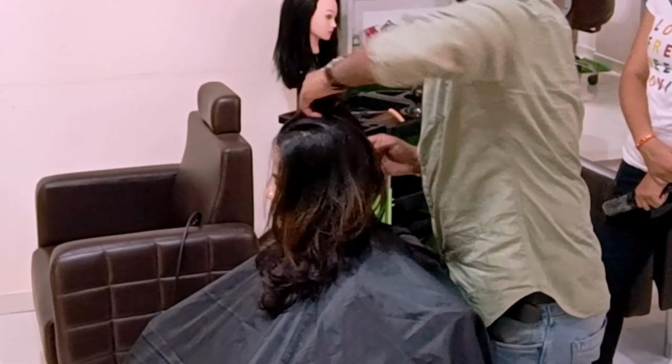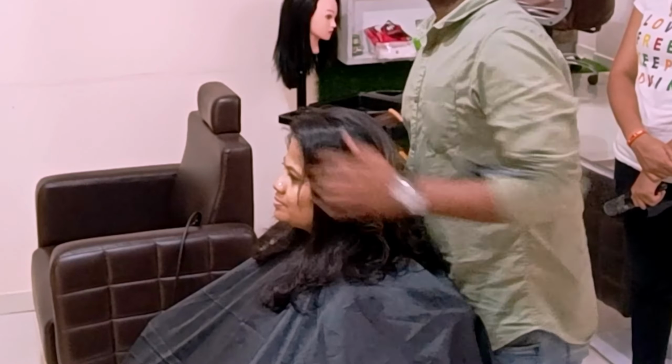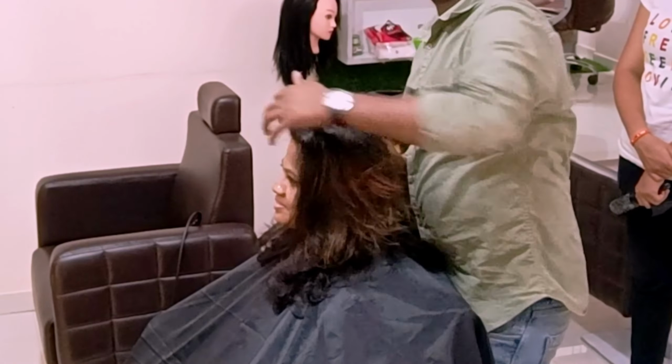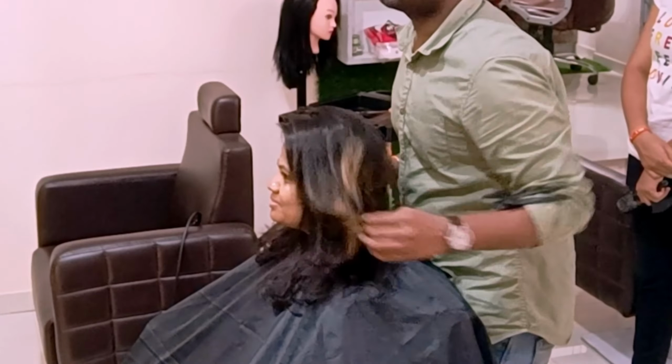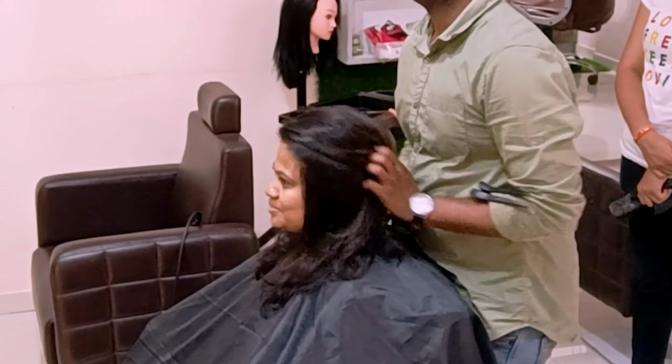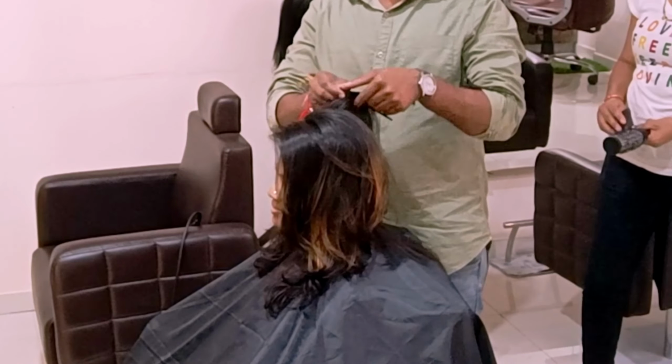So this is my messy presentation before styling the hair. My client was very happy with this haircut, exactly what she expected. She is smiling, and now I can see the confidence on her face. Now we'll start the blow dry again.